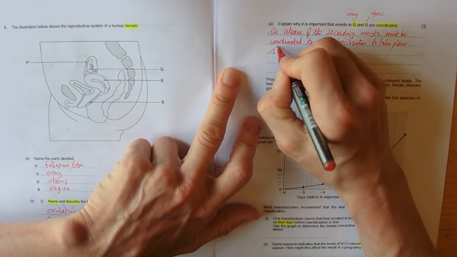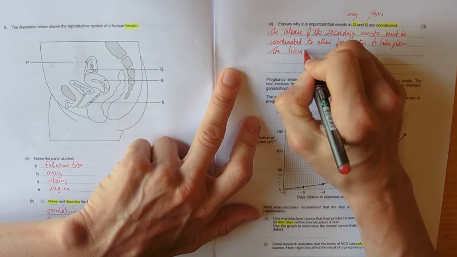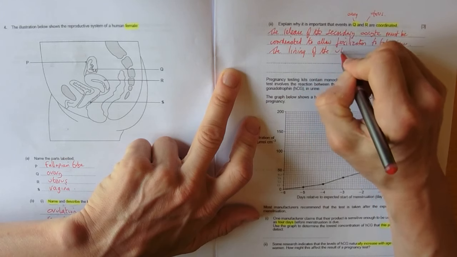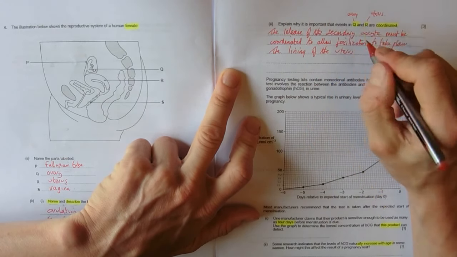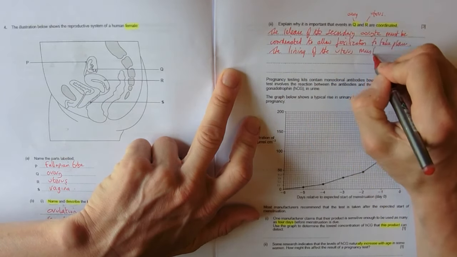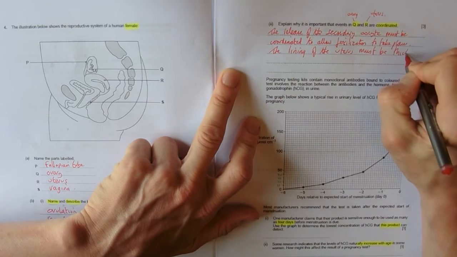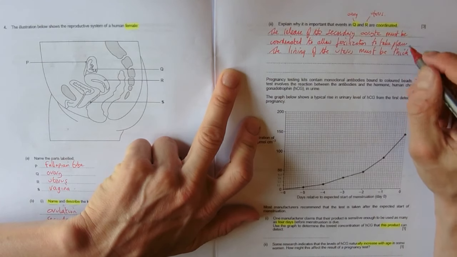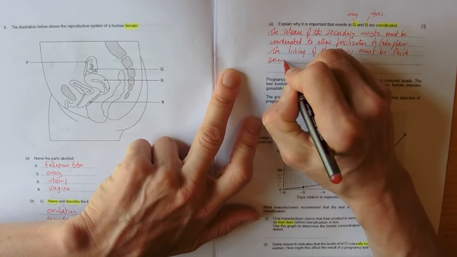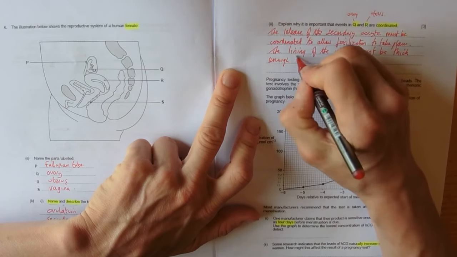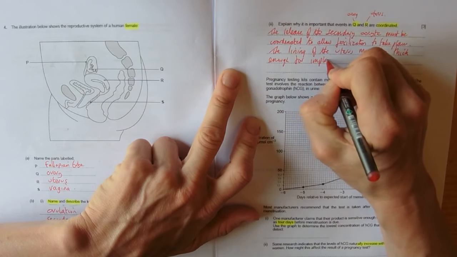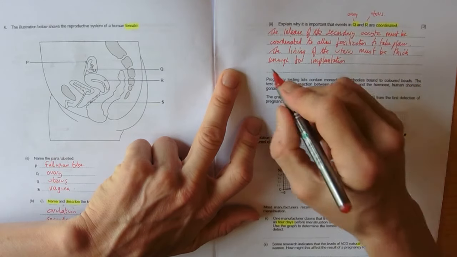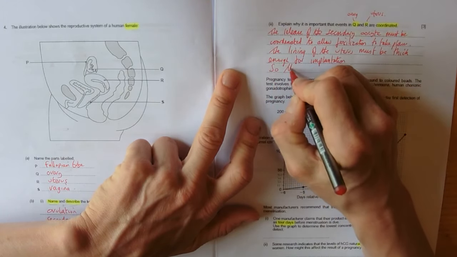So the lining of the uterus must be thick enough, or vascular enough, or having the right blood supply, for implantation.